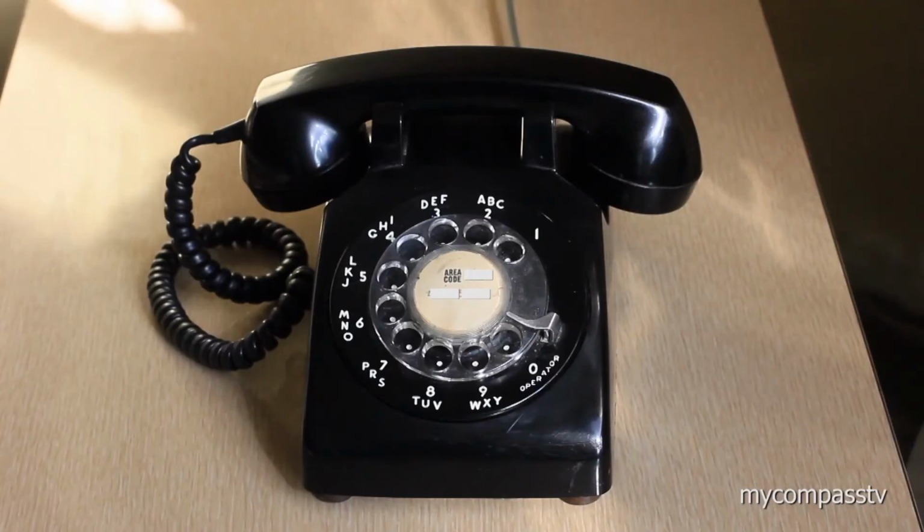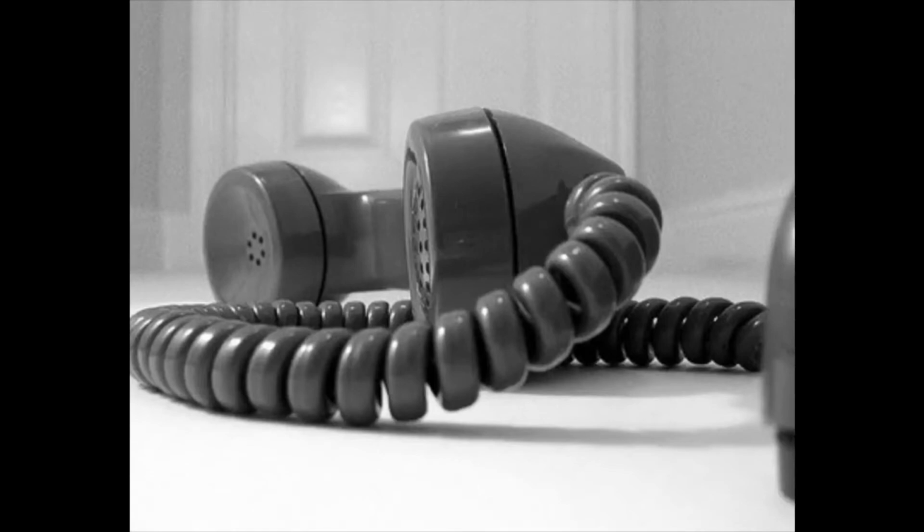The ring of a rotary dial phone. Busy signal.